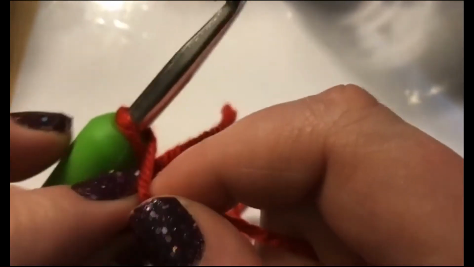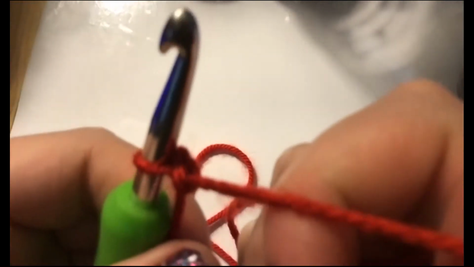But I'd rather just set it down and tie it in a knot. I'm going to show you. So you just loop it and loop it again. And then we're going to have our knot. Like so.